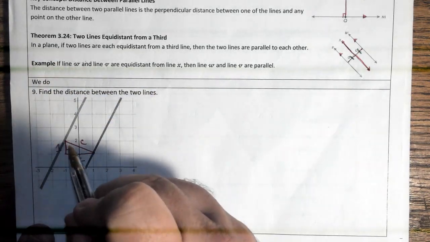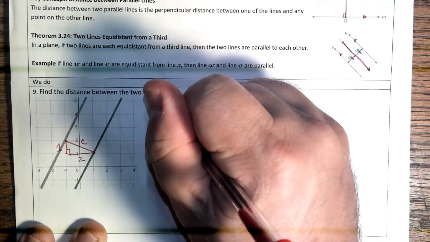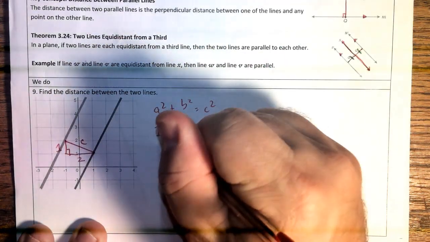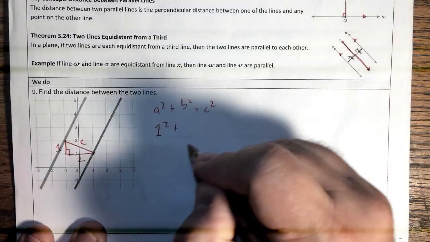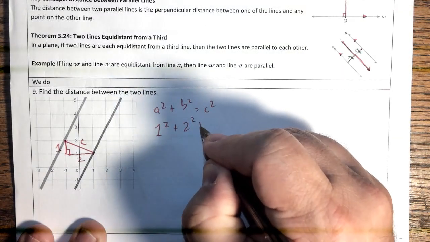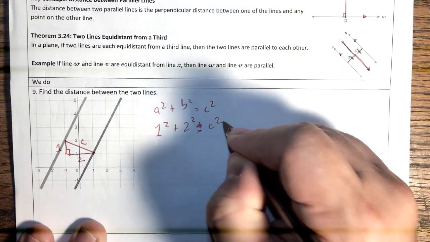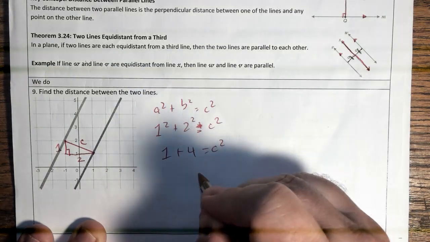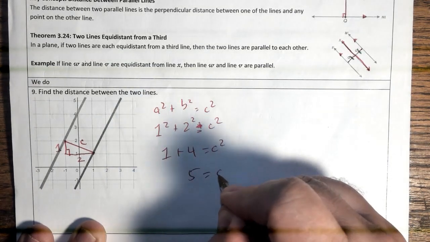and we can use the Pythagorean theorem to get c, or the distance between these two lines. So a squared plus b squared equals c squared. A squared is 1 squared plus the b squared here is 2 squared equals c squared. So 1 squared is 1, 2 squared is 4, 1 plus 4 is 5.